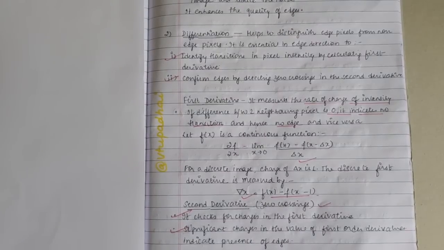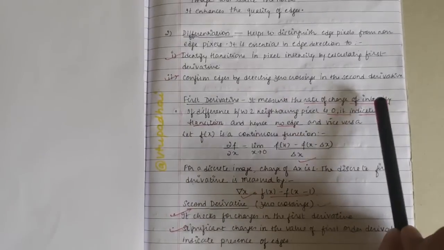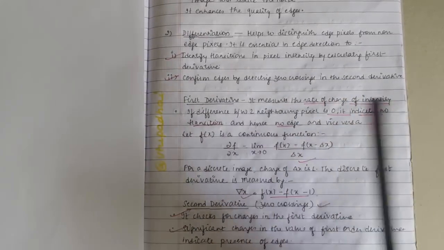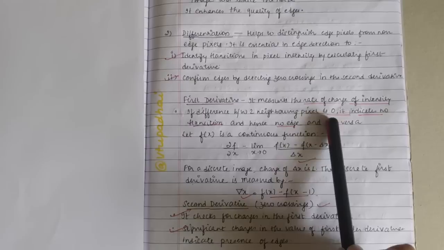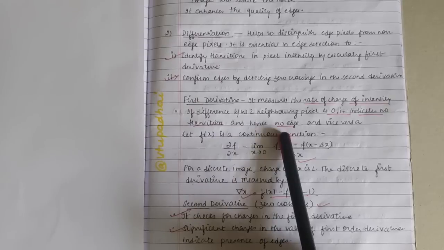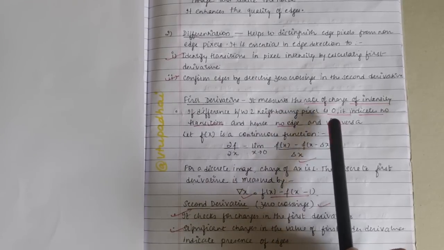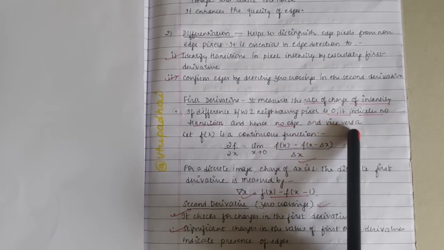so let's understand the first order derivative and second order derivative, which come under differentiation, in detail. So what is the first order derivative? Basically it will help you to measure the rate of change of intensity of pixels. It takes the difference between the two neighboring pixels. If it is 0, it indicates that there is no transition, and if there is no transition, there exists not a single edge.